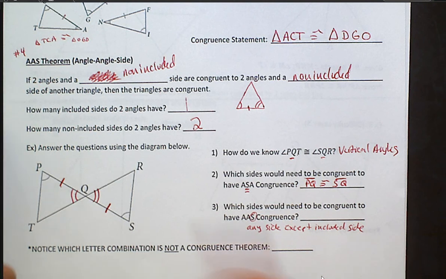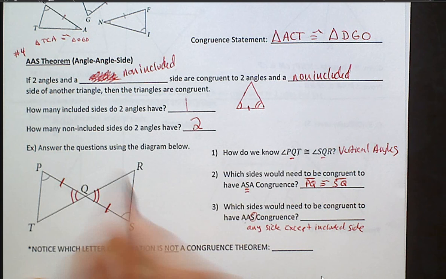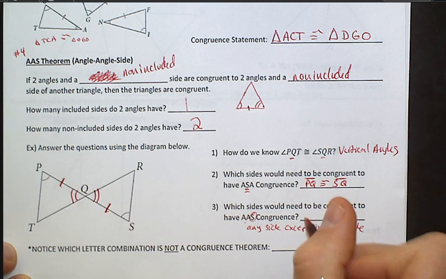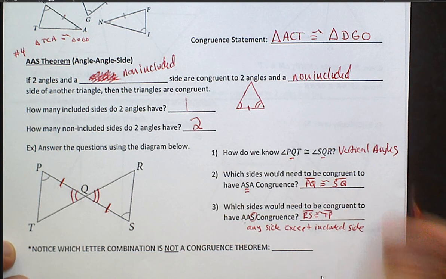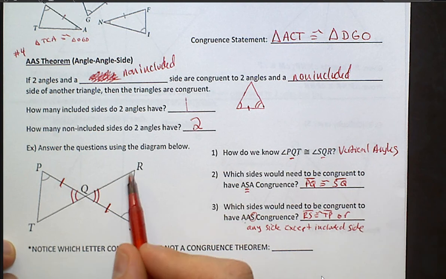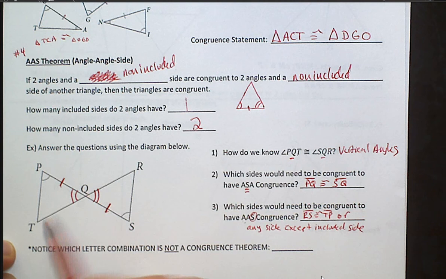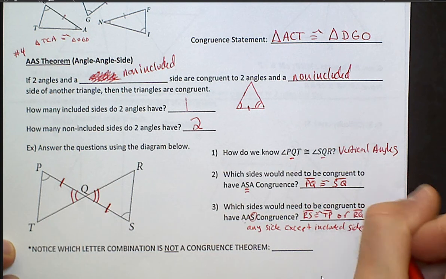It could be this one, RS and PT, or excuse me, RS and TP. So I'll say RS congruent to TP, or it could have been this side, RQ, or TQ. So RQ congruent to TQ.